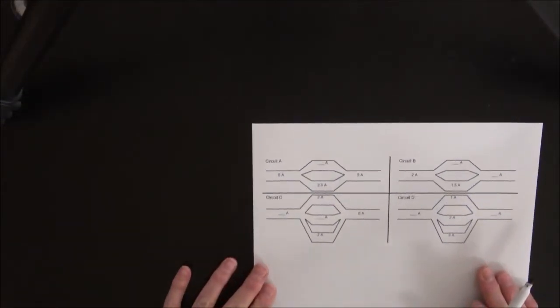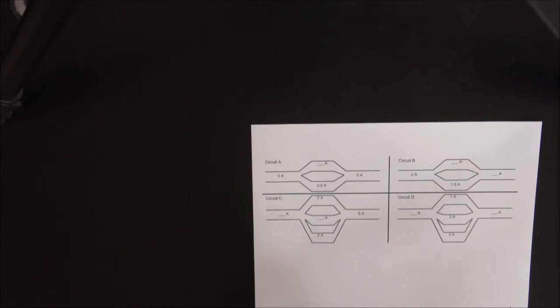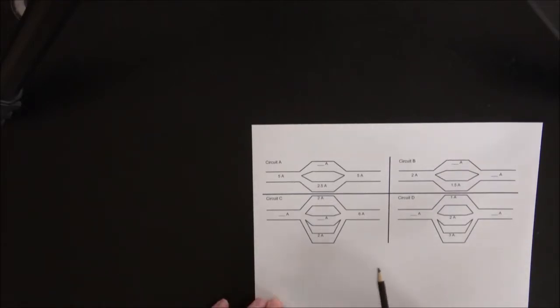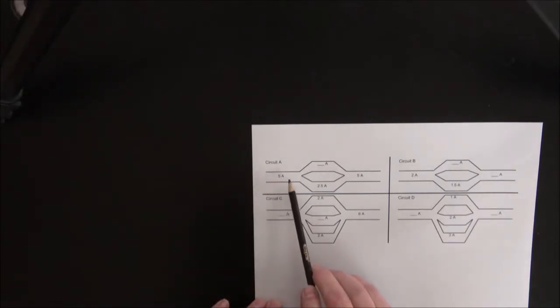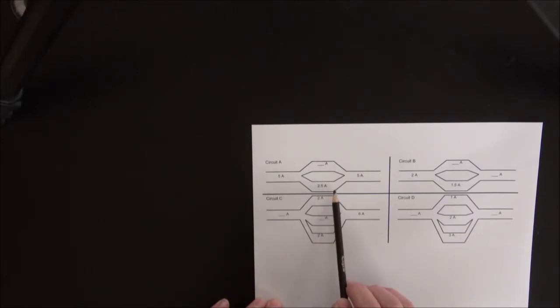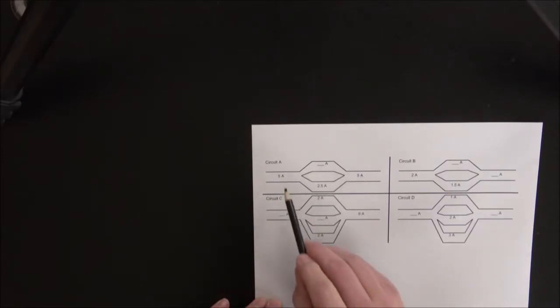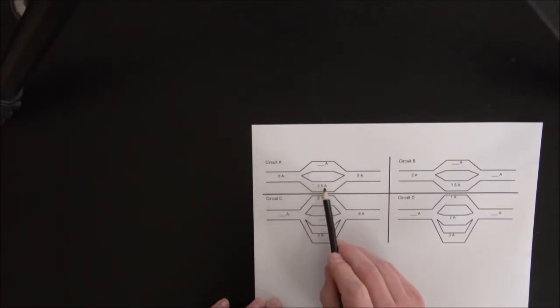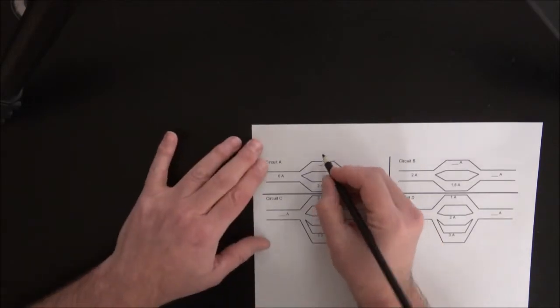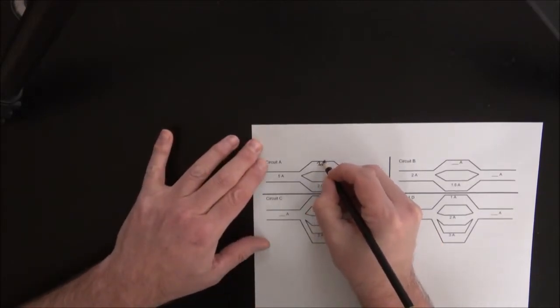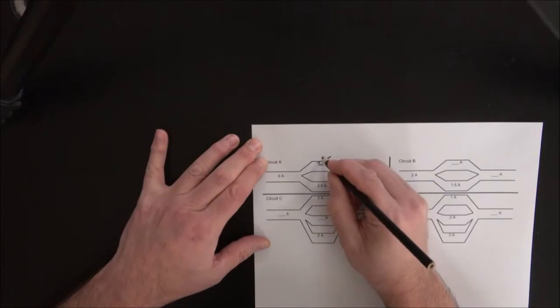So let's start with looking at some parallel circuits. Here we just have kind of a schematic of what's going on. If we look at this circuit, we see that we have 5 amps flowing this way. Well, if 2.5 amps comes down this branch, 5 amps has to leave the whole thing. So if we have 5 amps and 2.5 comes this way, then we've got to get 2.5 traveling through there.